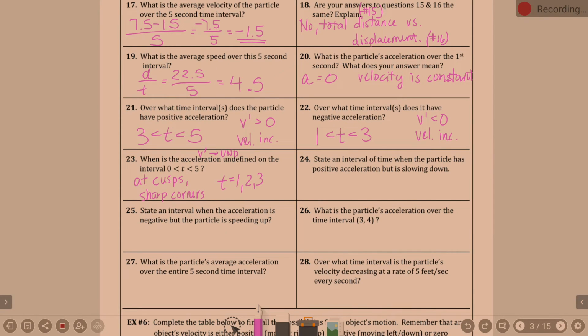State an interval of time when the particle has positive acceleration but is slowing down. 3 to 5. Okay, positive acceleration, we already mentioned, yes? That's 3 to 5. But is slowing down. When does it slow down?